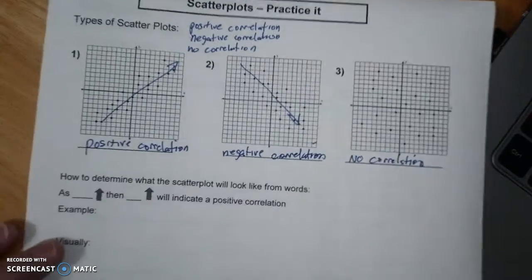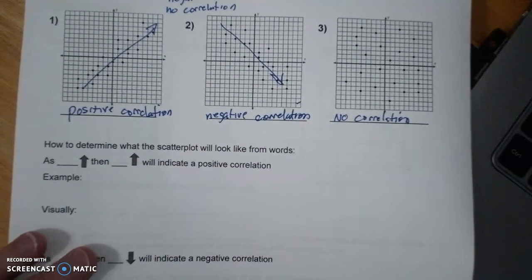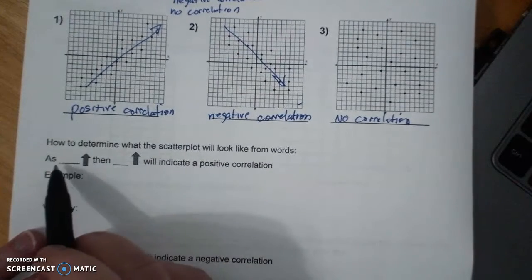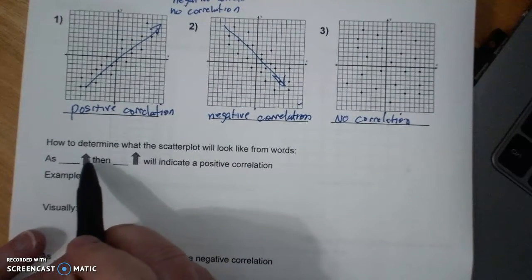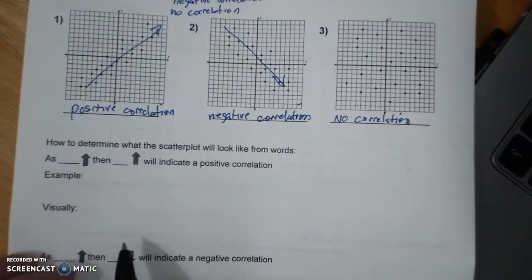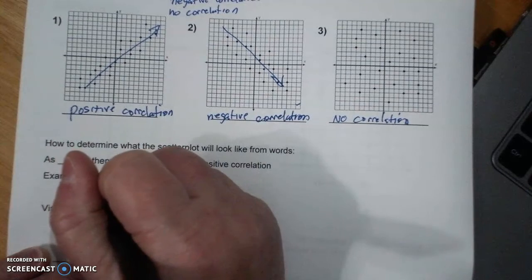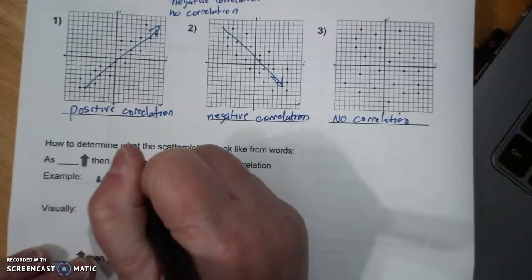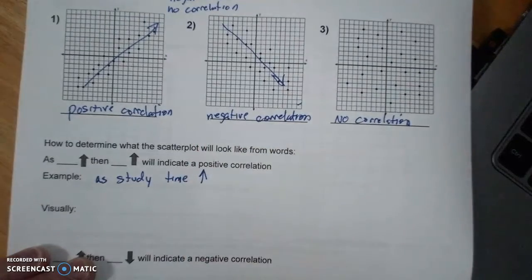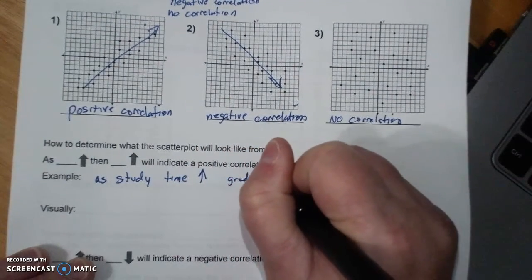One of your jobs also is going to be to predict what type of correlation based on words. So how to determine what the scatterplot will look like from words. As whatever I'm talking about goes up, then the other thing goes up will include a positive correlation. Okay, so an example is as study time goes up, grades go up.